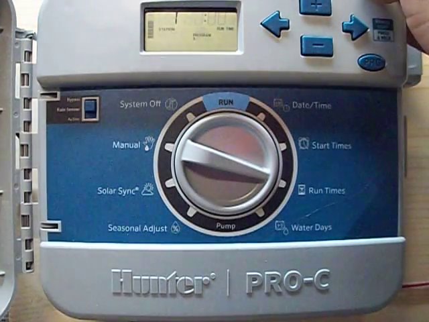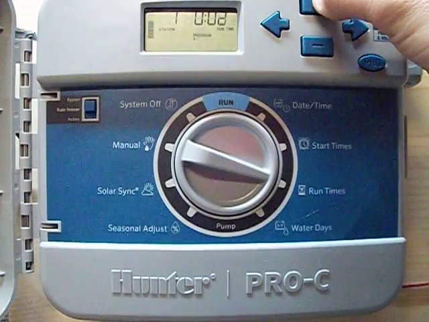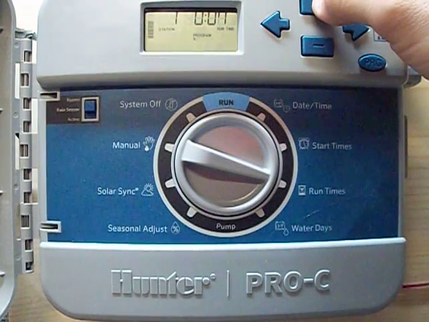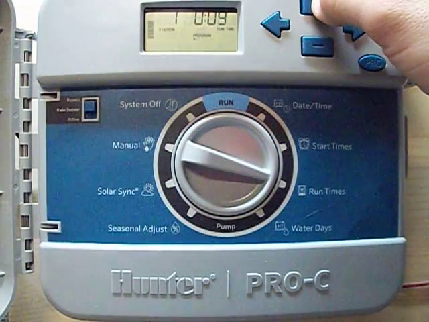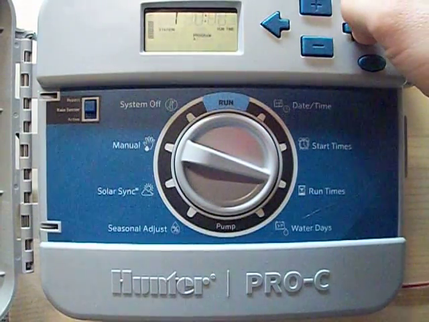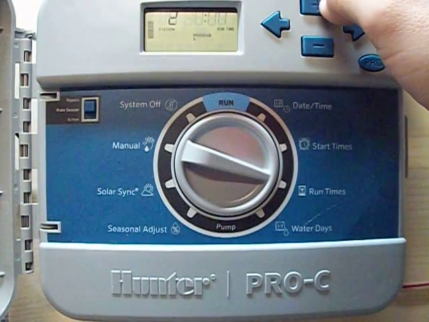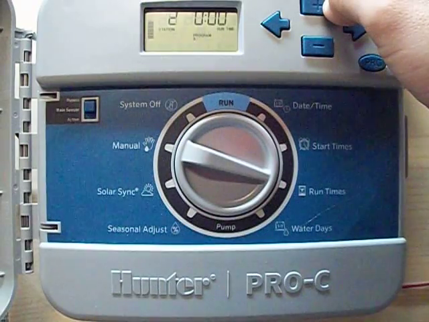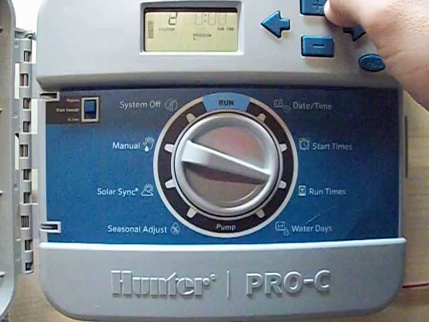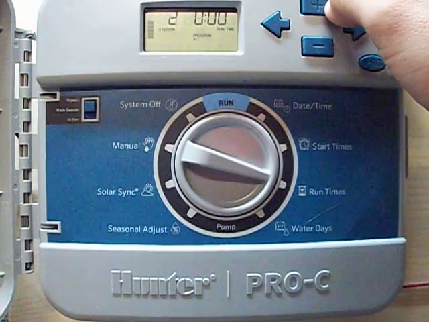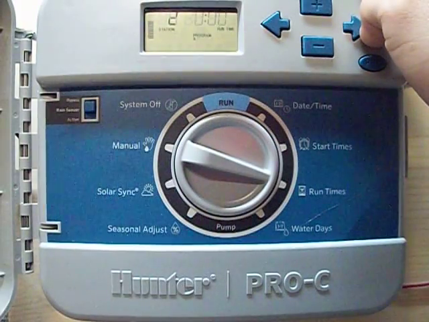If you flip over to run times, this is your duration in minutes of your zones. So this is in minutes with your plus or your minus button. You can scroll to whatever duration of time you want on each individual zone. Spray zones typically are anywhere from the 10 to 12 minute range. Rotor zones, in the springtime, you want to start out maybe 15 minutes. Summertime they could go for 30 to even 45 minutes. I've seen them. Just depends on how green you want your grass.